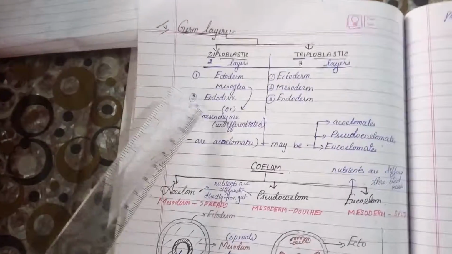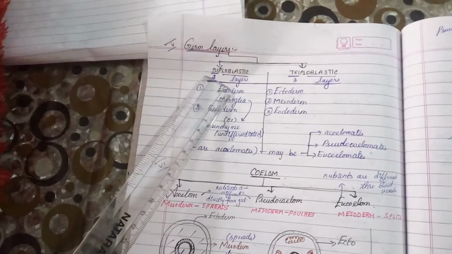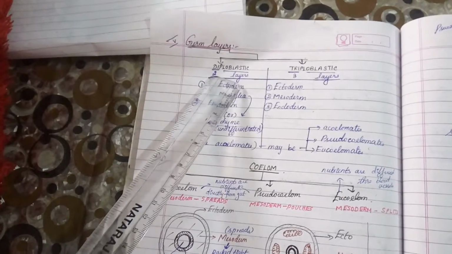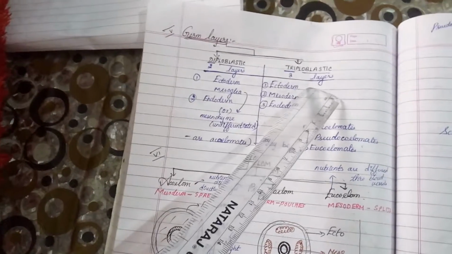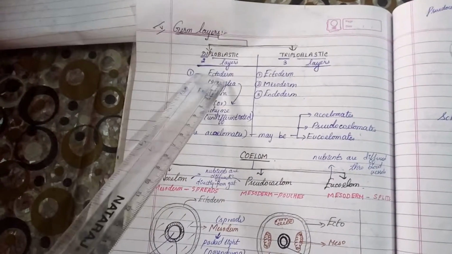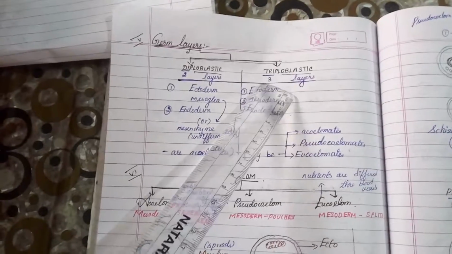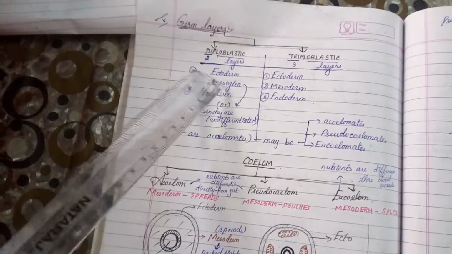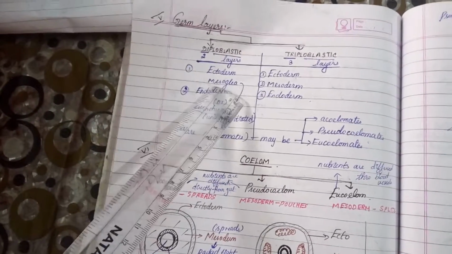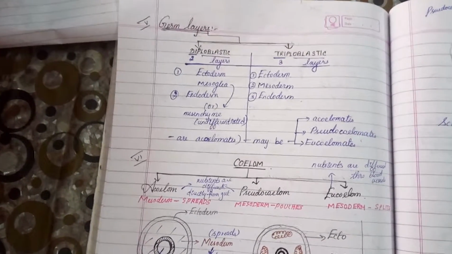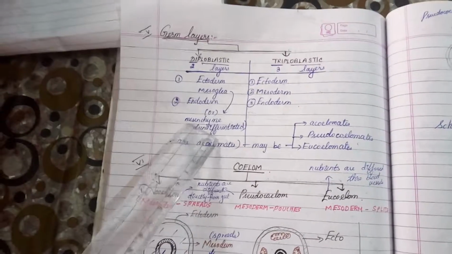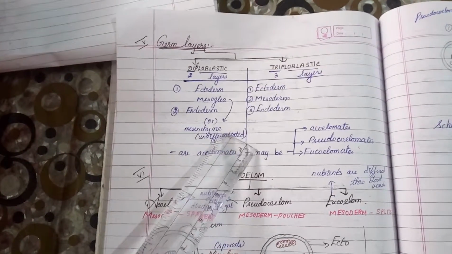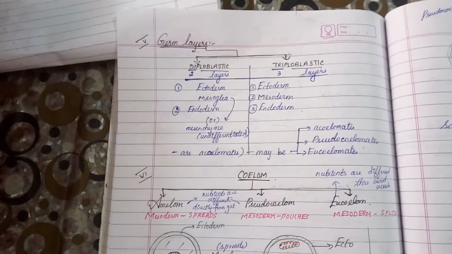The next criterion is germ layers. Based on this, there are two types, diploblastic and triploblastic. Diploblastic means two layers; triploblastic means three layers. In diploblastic animals, ectoderm and endoderm are present. In between these, the mesoglea is present. There is no mesoderm, only mesoglea. Mesoglea means mesenchyme. Undifferentiated mesenchyme is called mesoglea.